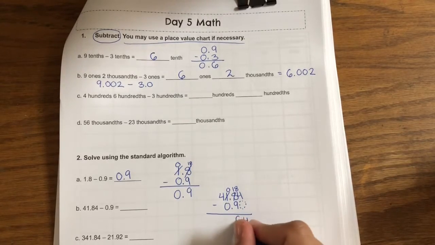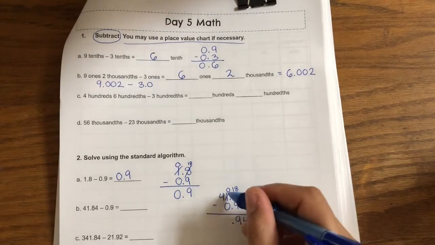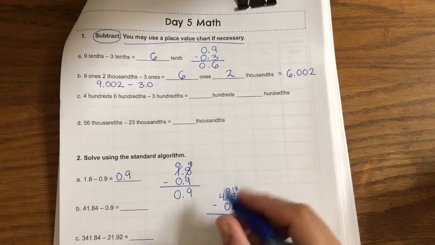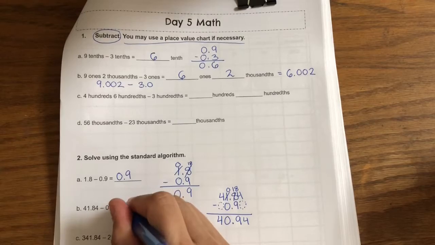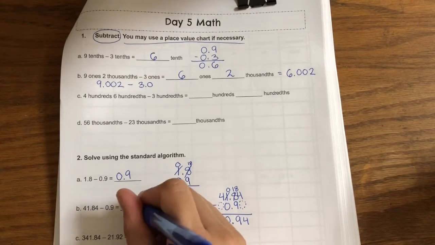This turns into 18. This 1 turns into 0. 18 take away 9 is 9. Drop your decimal. 0 take away 0 is 0. And then 4 take away that imaginary 0 is 4. And our answer is 40 and 94 hundredths.